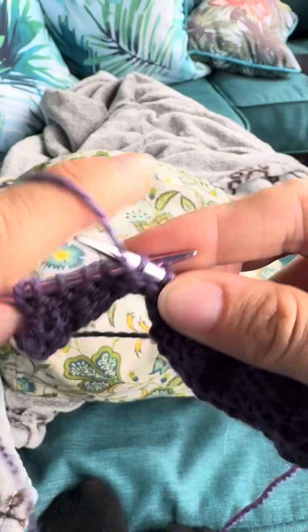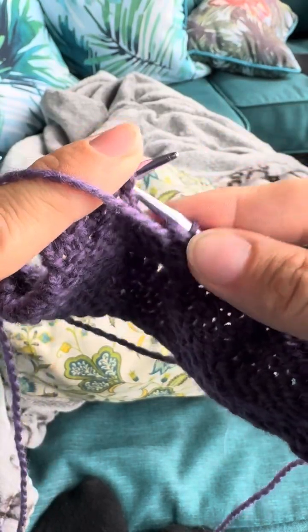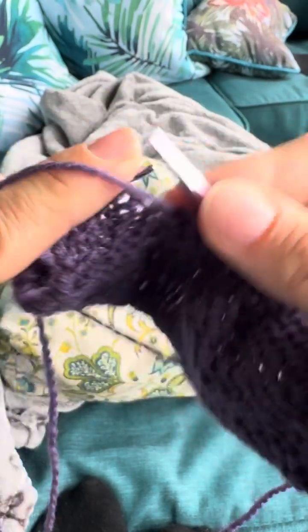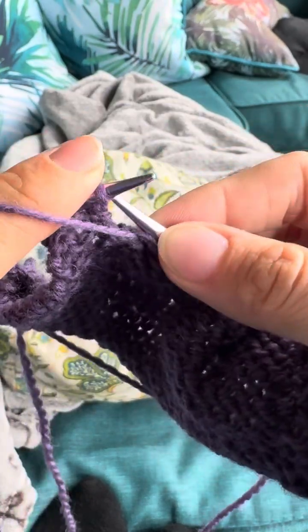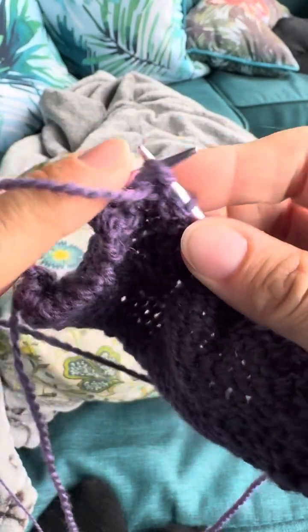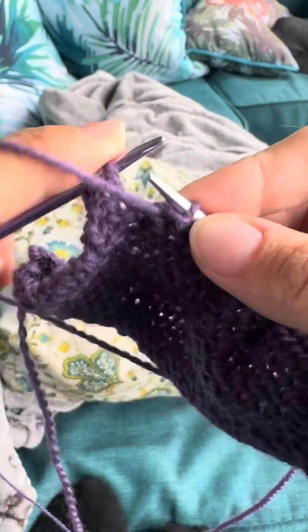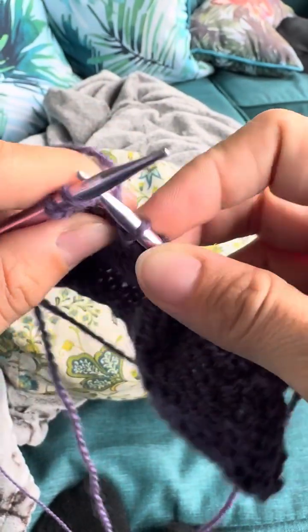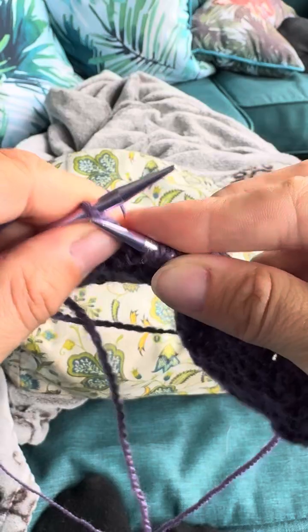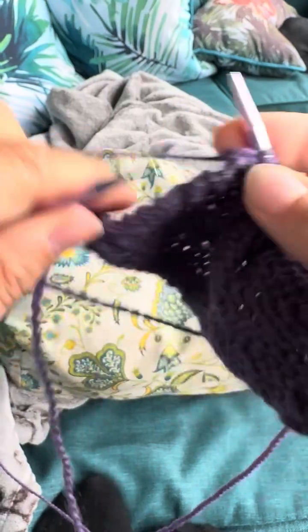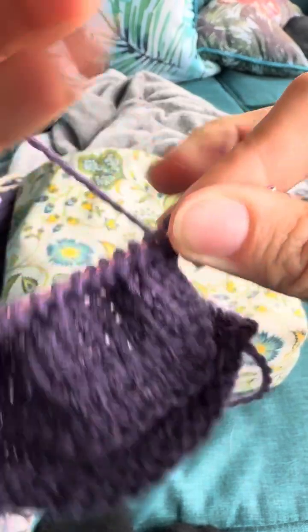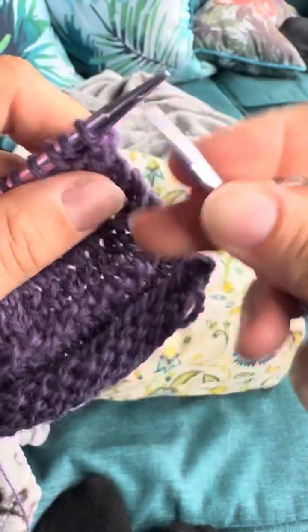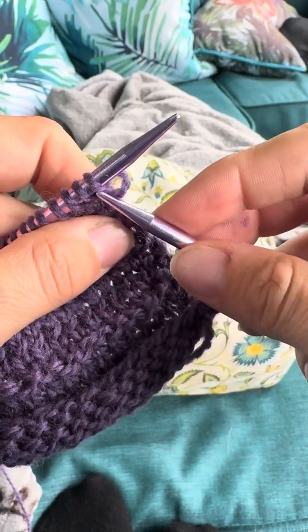We're going to get to the end of the row and go back around to our purls, and we're going to find out. Basically, it matters because it changes the orientation of this little loop on your needles in a way that affects your knitting going forward. Okay, so we finished our purl row. We're going to start our knit row, and we're going to see in a minute how that affects your knitting, right?